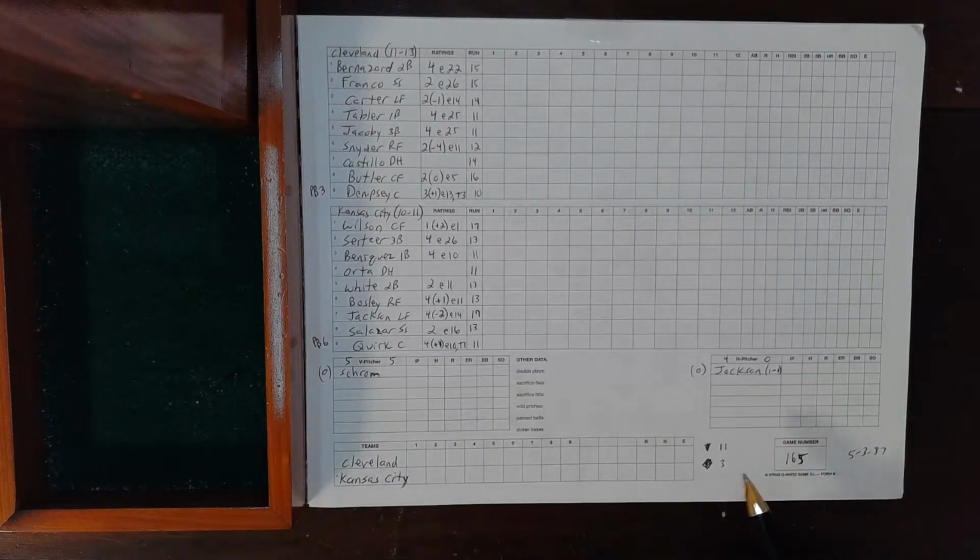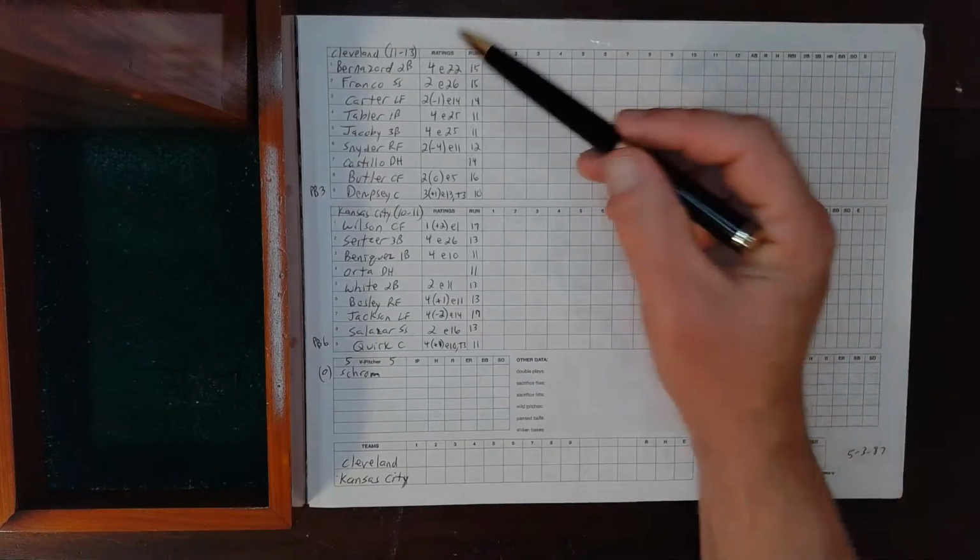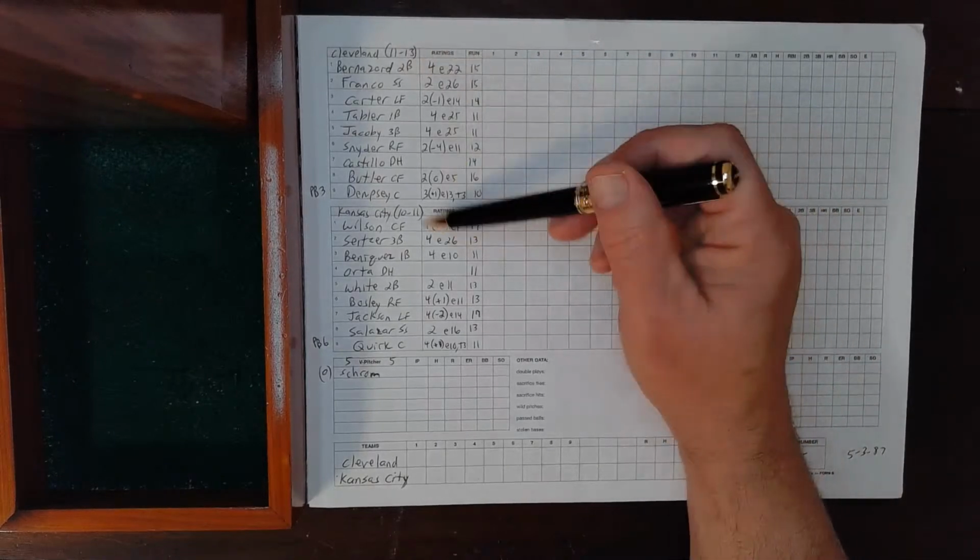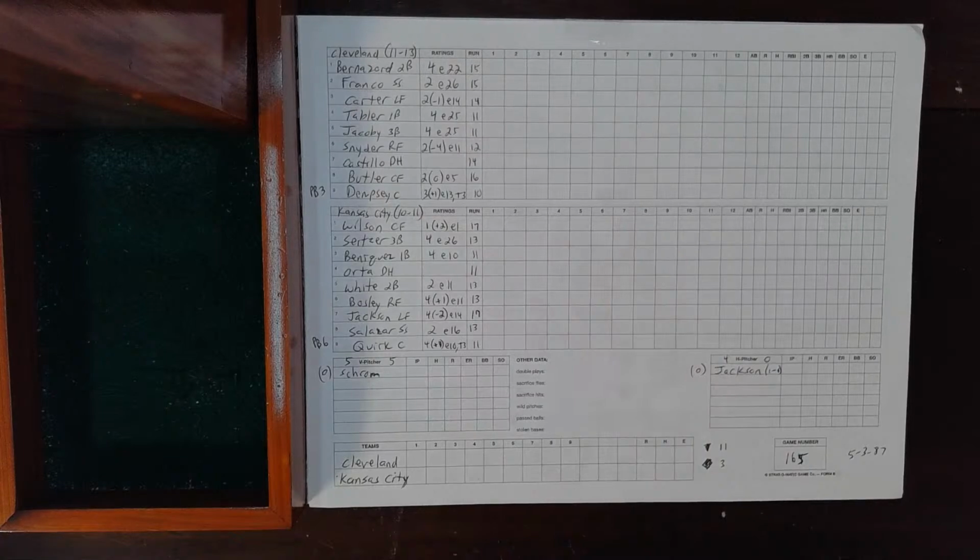Ballpark effects for Kansas City. Singles are 1 to 11, home runs 1 to 3. This is game number 165 of the season. Another game in the May 3rd, 1987 block. Cleveland enters the game 11 and 13. Kansas City enters 10 and 11.